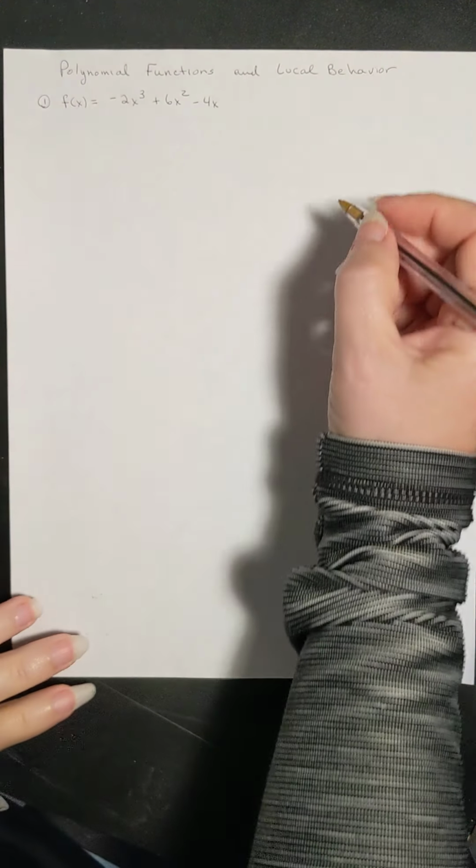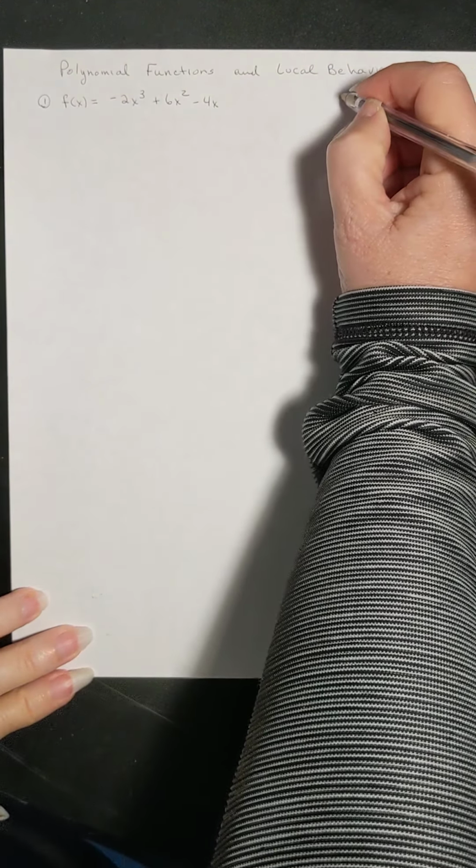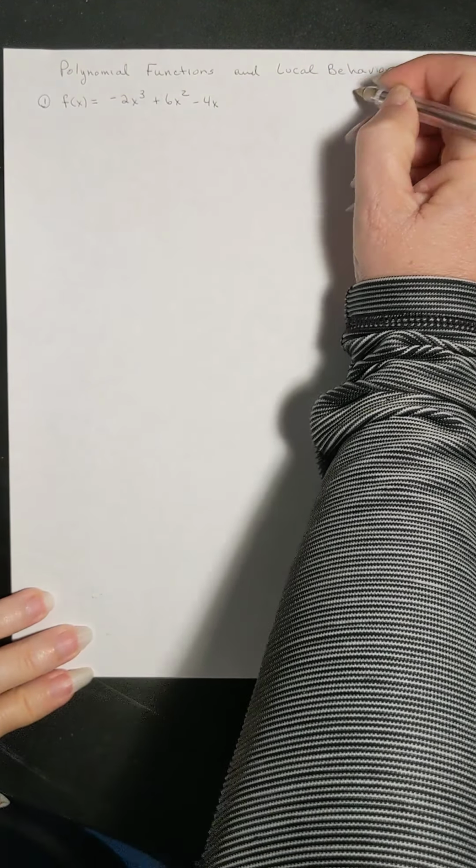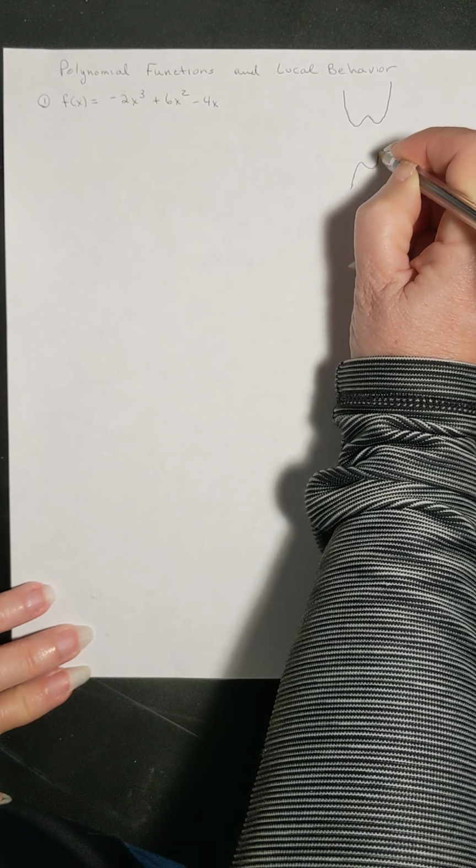All right, so we have two different shapes that polynomial functions come in. They either look like parabolas that are wiggly in the middle, or they look like snakes that can be wiggly in the middle.